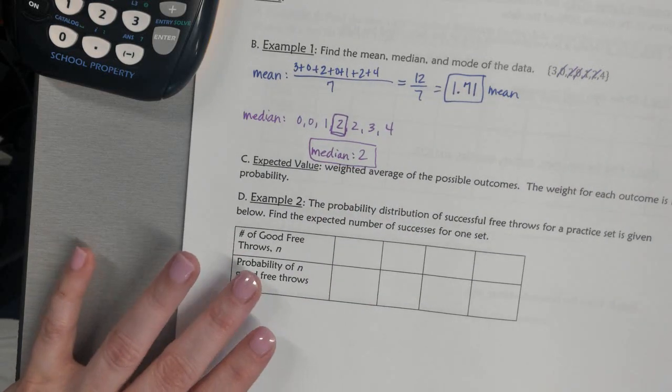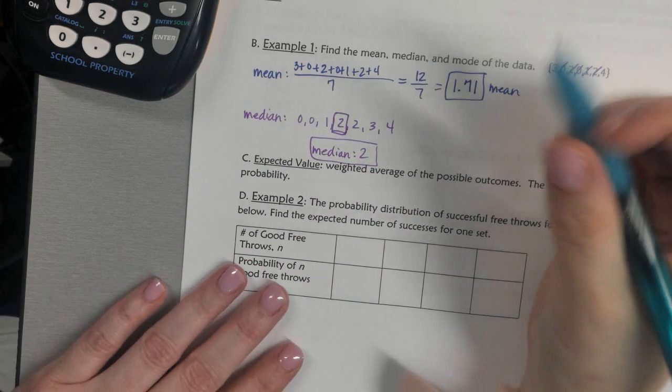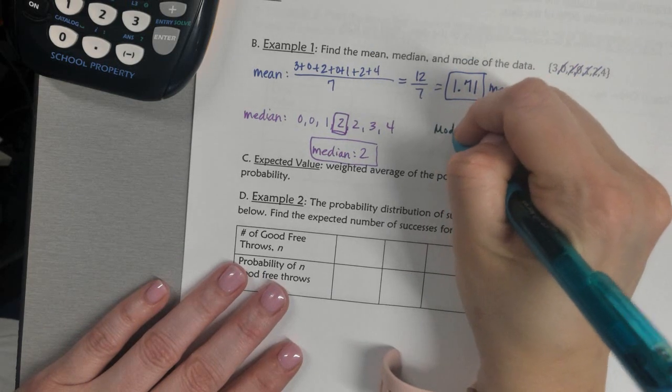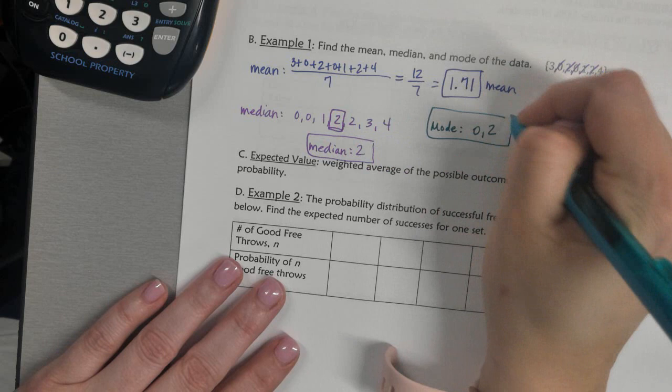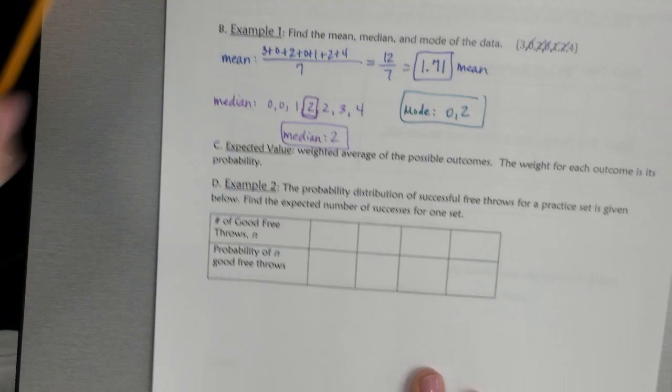All right, now remember, I told you there can be 2 modes, and this one does have 2. What are they? 0 and 2. Yep, 0 and 2. Okay, so those occur the most often. Great.